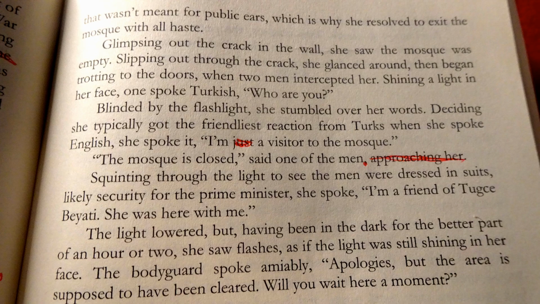And so at the end here, the bodyguard spoke amiably. "Apologies, but the area is supposed to have been cleared. Will you wait here a moment?" So this security for the prime minister, they're actually nice guys.